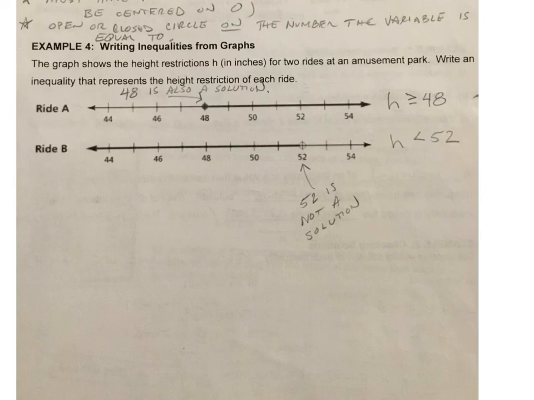On the next one, we can see that we have the open circle at 52, which means that 52 in our inequality is not okay. But everything right up to 52 is. So, for example, 51.9 repeating in height would be okay, but not 52 or higher. So the open circle has to be represented by the less than sign because we are not including 52 and it's anything less than. And h is again the height restriction, 52, and we want to make sure that we understand that 52 is not a solution, but everything less than that actually is.